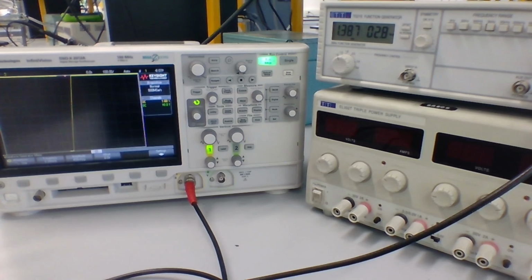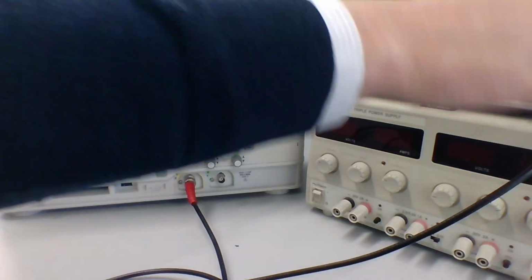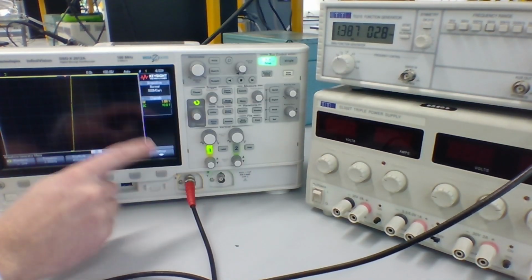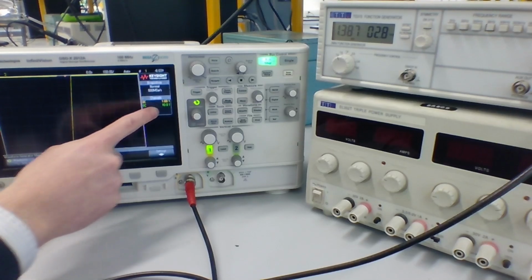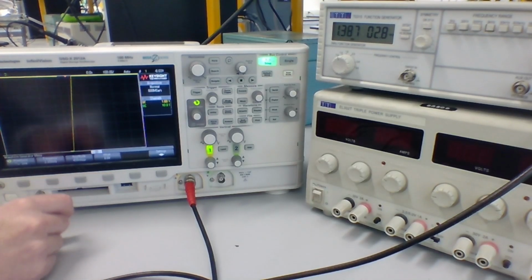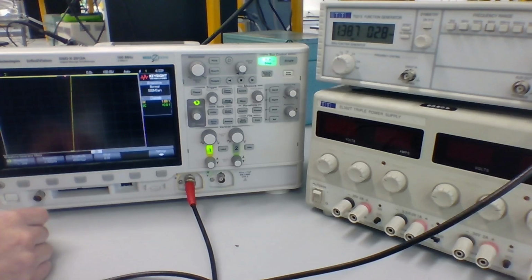When you're connecting to the function generator, make sure, as before, if we're using a direct BNC to BNC connection, that your probe scaling is set to 1-to-1 on the oscilloscope. If it's 10-to-1, you're going to measure something 10 times larger than it actually is.